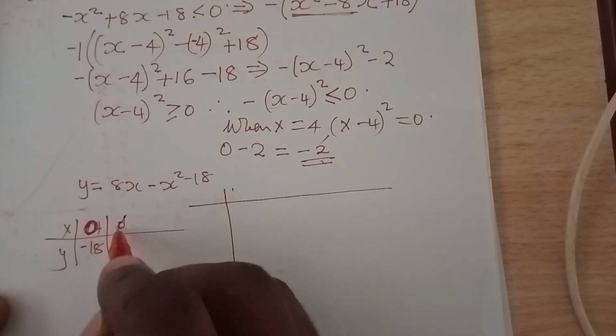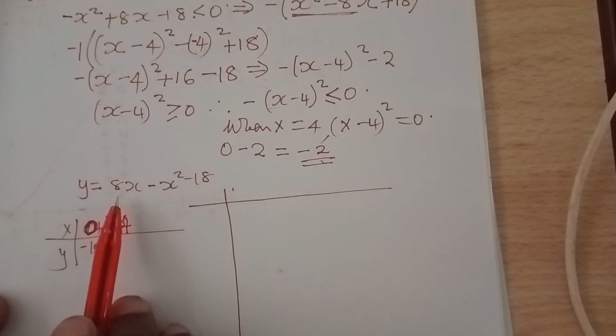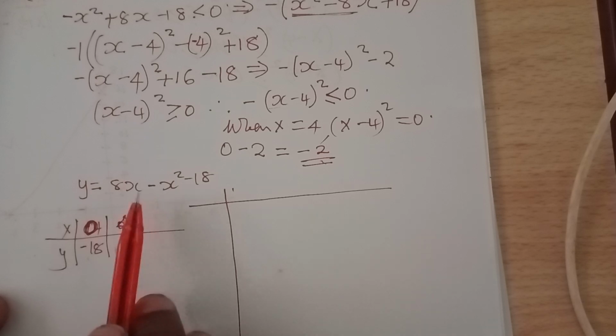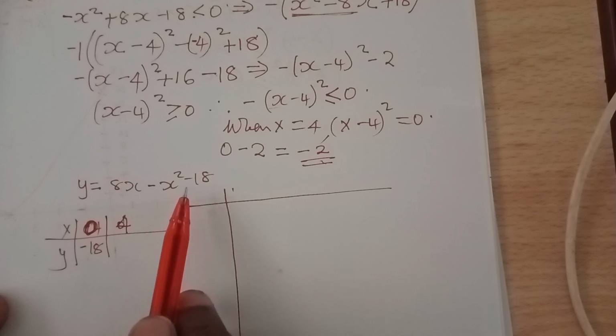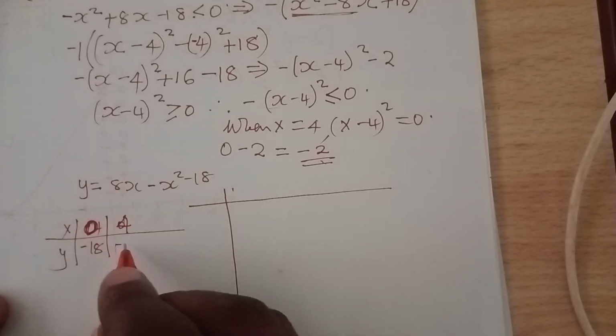When x is 4, 8 times 4 is 32. 32 minus 16 is 16. 16 minus 18 is minus 2.